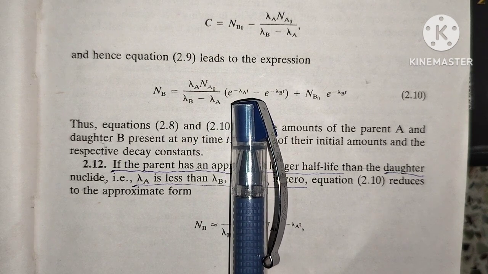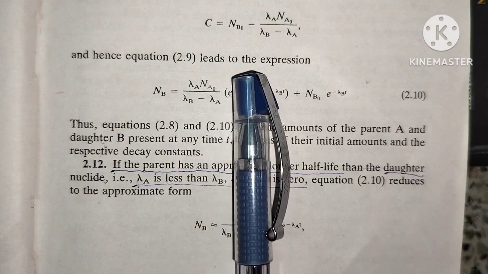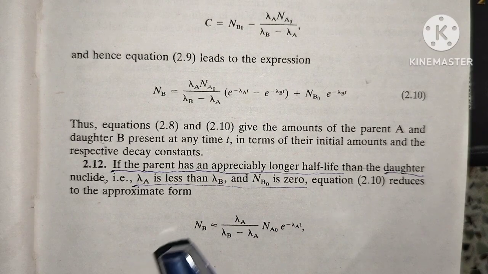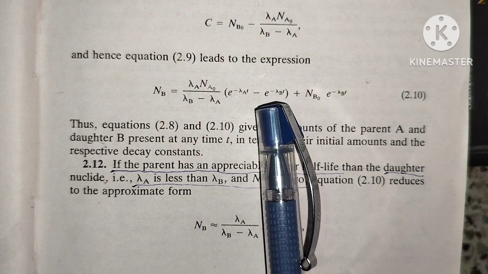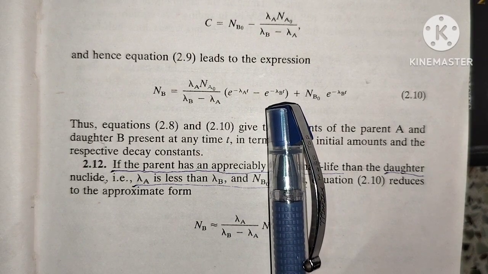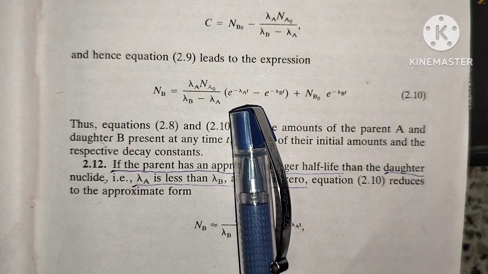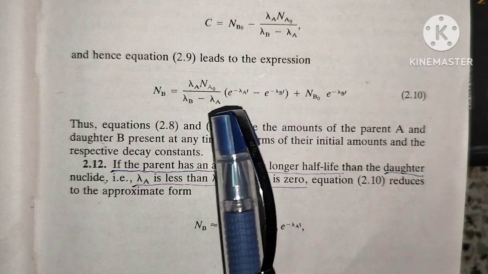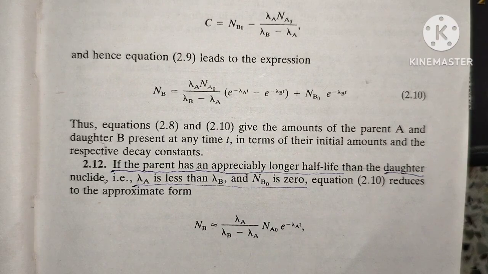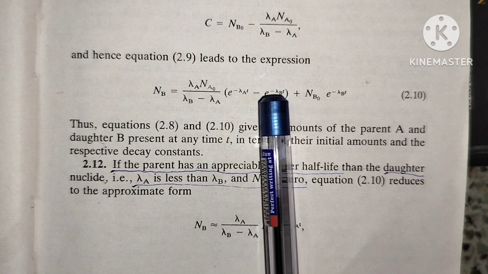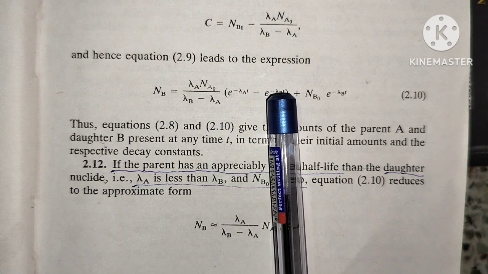So at a certain time t, you can neglect this term. Because lambda A is smaller than lambda B, this term is very, very small compared to this term. You're understanding now? So this can be neglected.